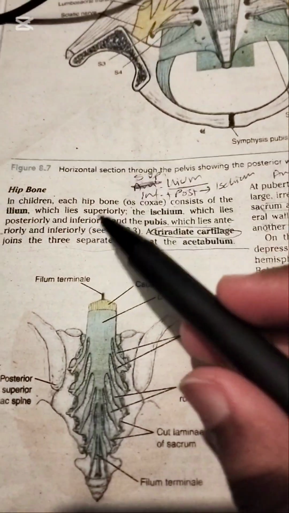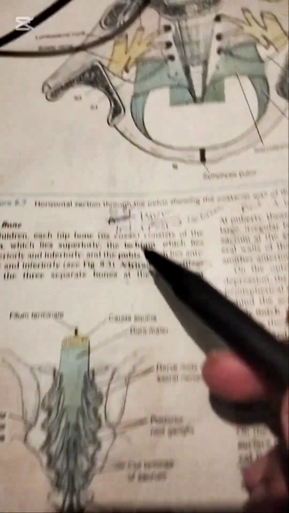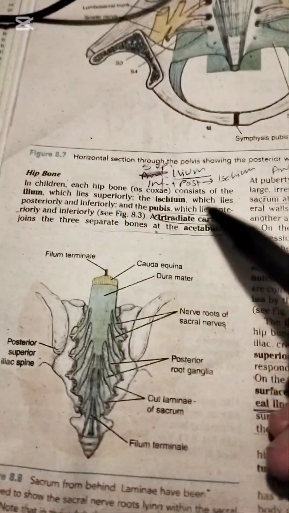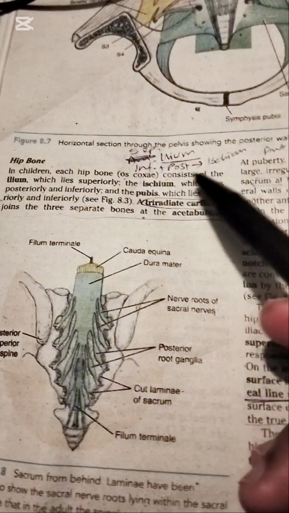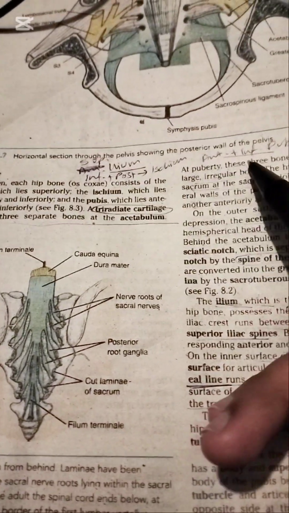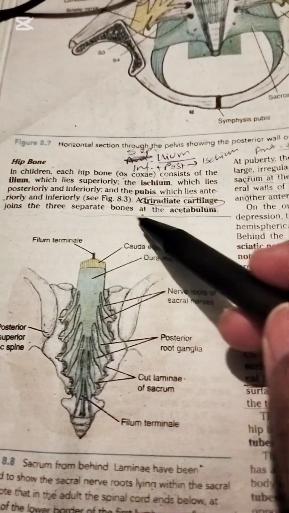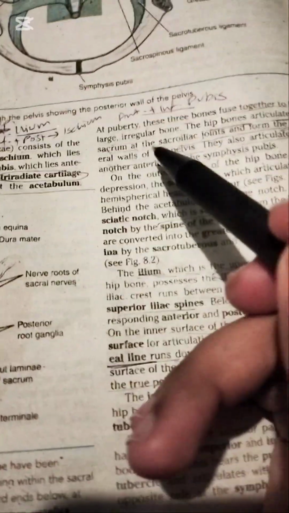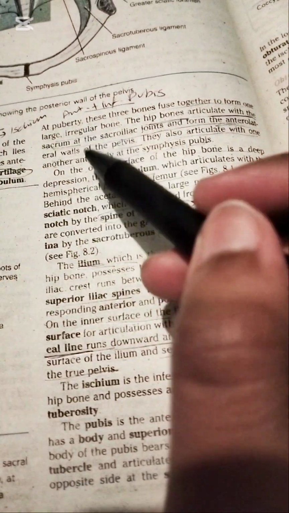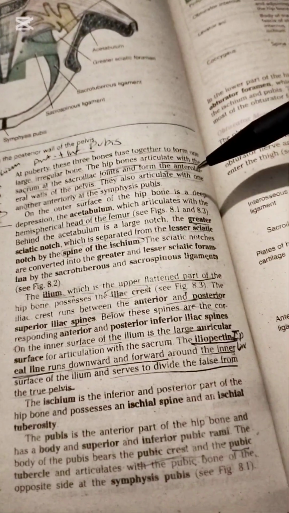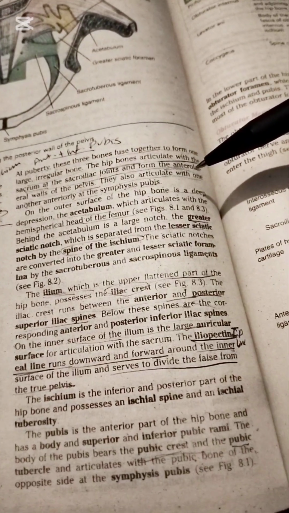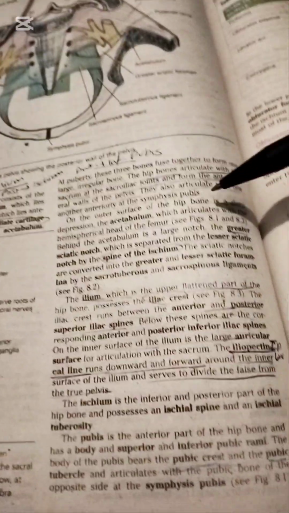Now let's talk about the hip bone. So in children, each hip bone or os coxae has superiorly ilium, inferiorly and posteriorly ischium, and anteriorly and inferiorly pubis. Triradiate cartilage is going to join these 3 separate bones at the acetabulum. At puberty, they are going to fuse together to form one large irregular bone. The hip bone is going to articulate with the sacrum at the sacroiliac joints, and it is going to form the entire lateral wall of the pelvis. They also articulate with one another anteriorly at the symphysis pubis.